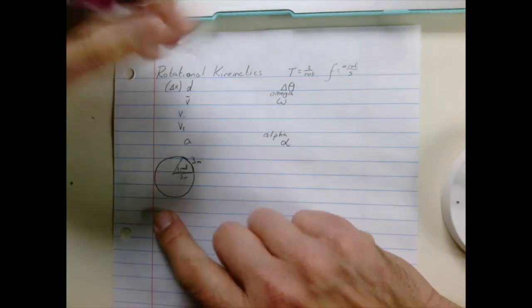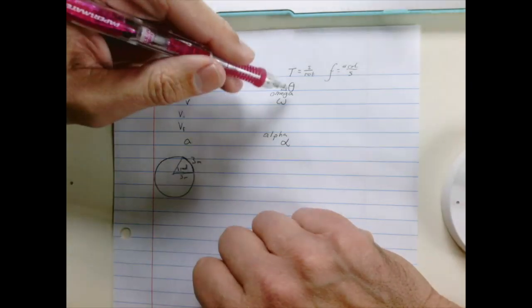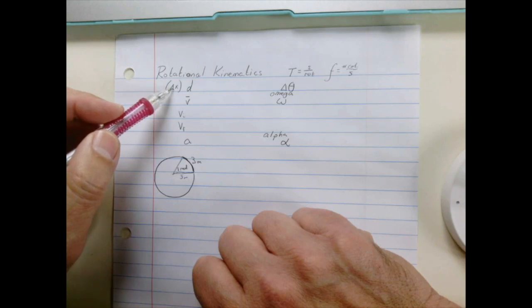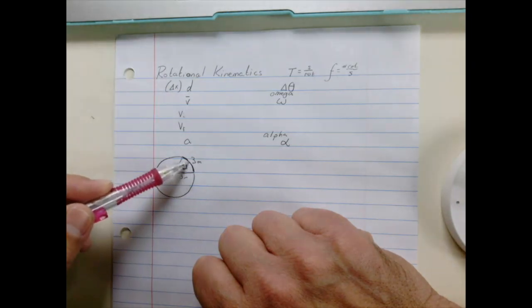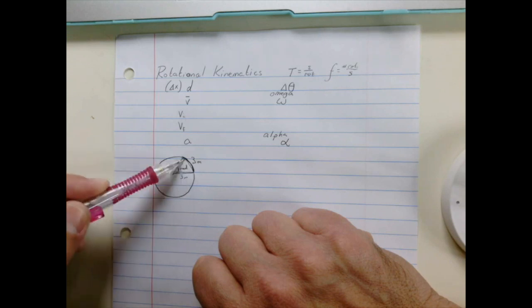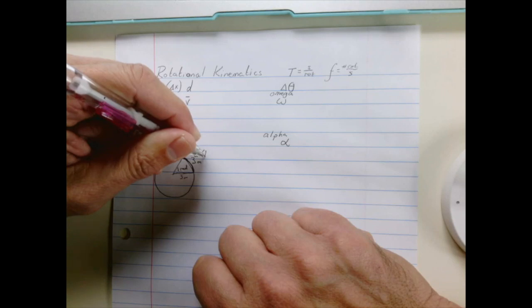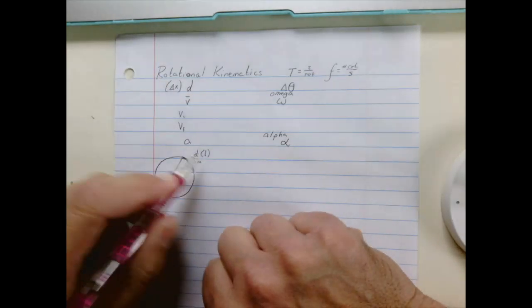So let's talk about this. We have all these different variables, and there are all these equivalents in rotation. Instead of talking about how far something travels in meters, when we talk about rotation, we're going to talk about how far this point travels. That would be the d there, and sometimes we call it L, kind of like a lowercase l. I know it's L on the equation sheet.